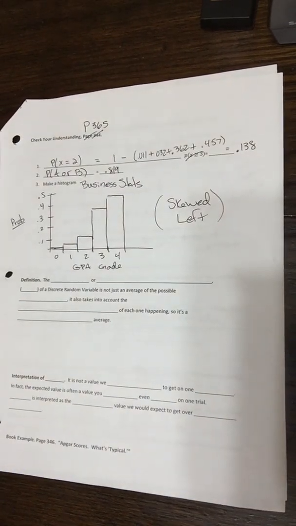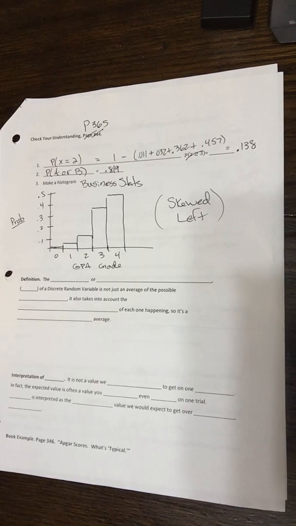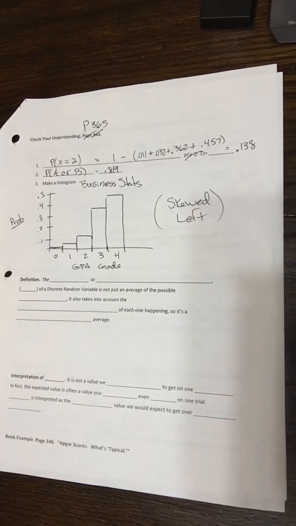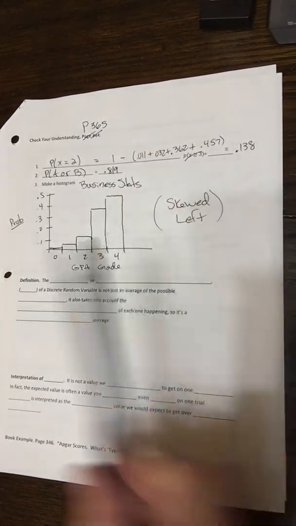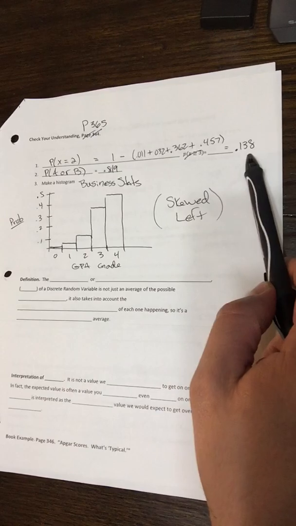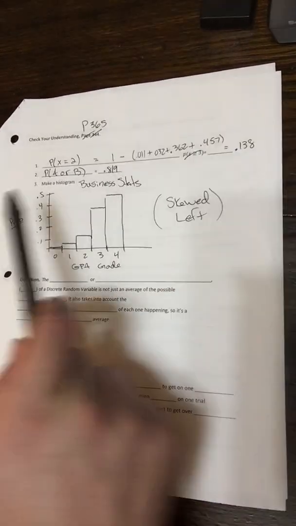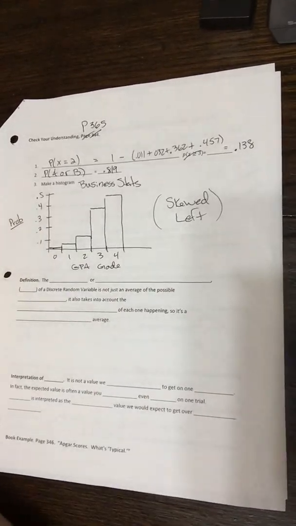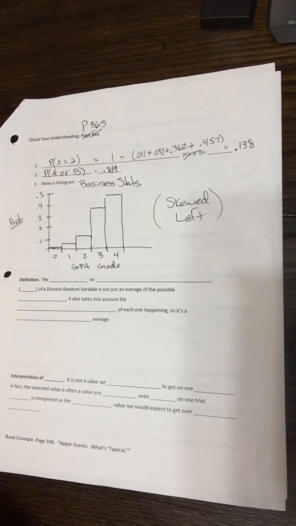Okay, AP Stats, we're going to do the second day of section 6.1 here today. You guys were supposed to do a check your understanding, and here go the answers. Number 1, the probability that x equals 2 is 0.138. Add up all the others, subtract from 1. The second one is asking you for the probability of getting an A or a B, and that is 0.819.